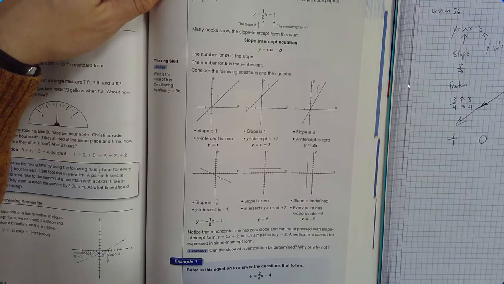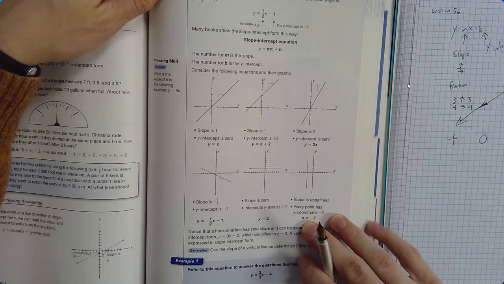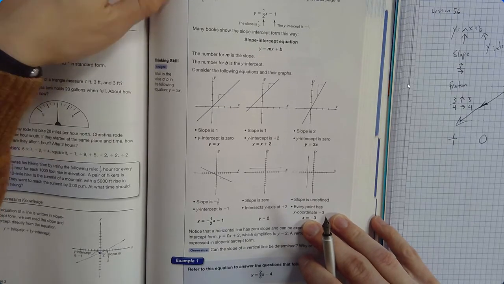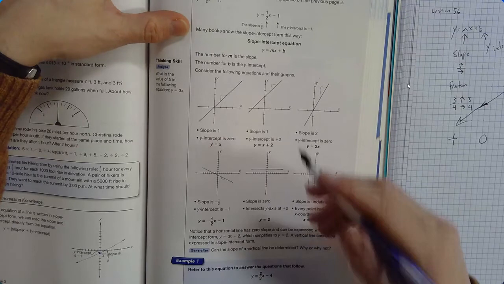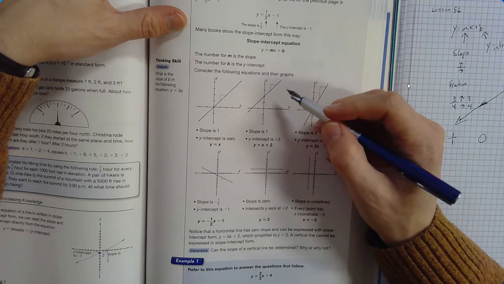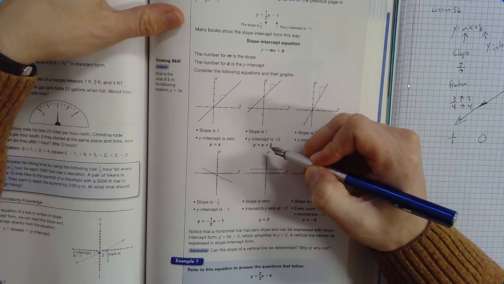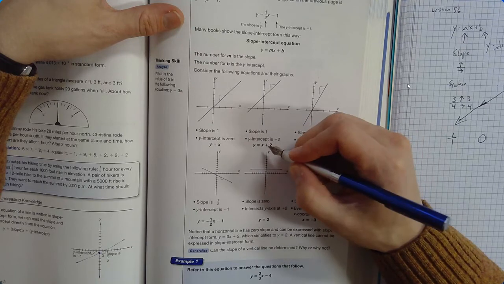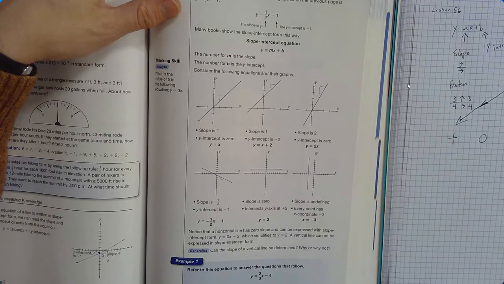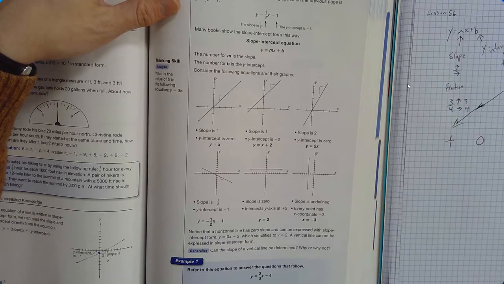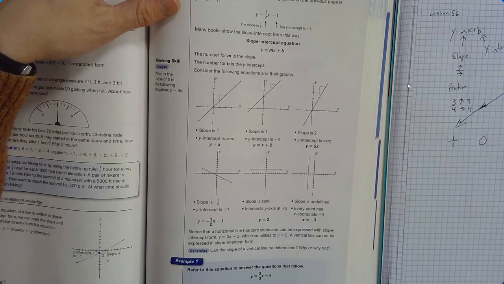Now remember, the whole point of a graph is to help us figure out answers when there's more than one variable. If you have 2 variables, then we can do a graph, a line, and that tells us every single possible answer for our equation. If we have an equation y equals x plus 2, there's no way to figure out what x equals. But if x does equal 1, then I know that y equals 3. If x equals 2, I know y equals 4. A graph just shows us that.